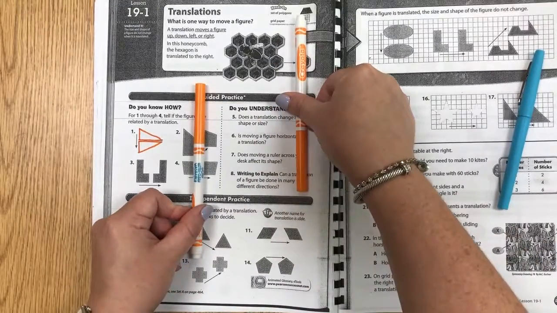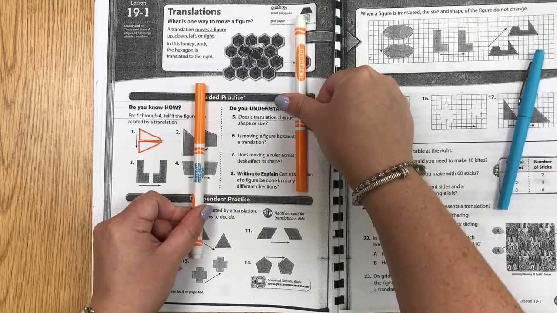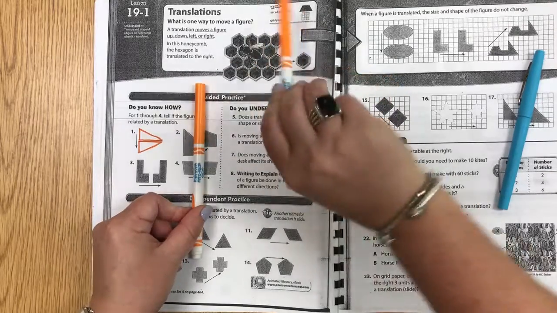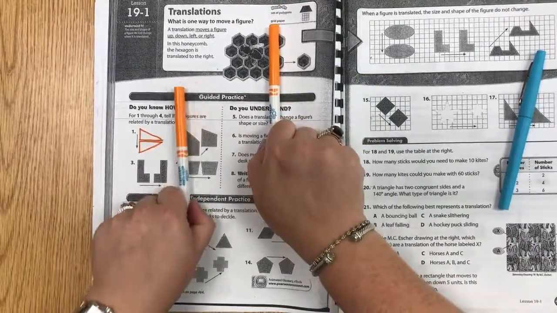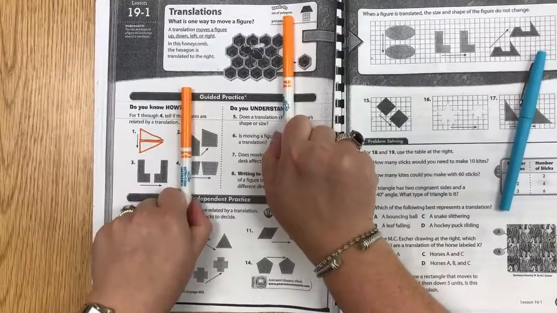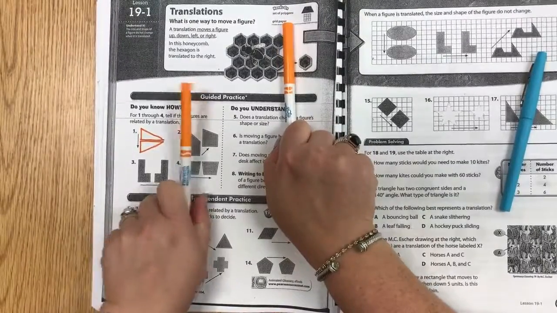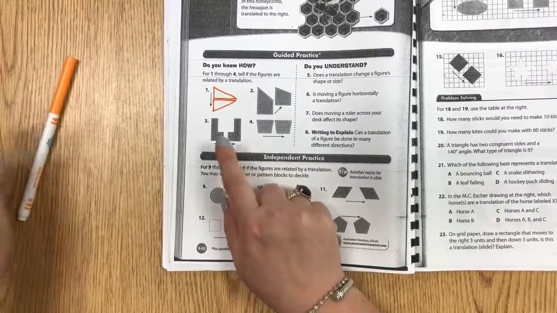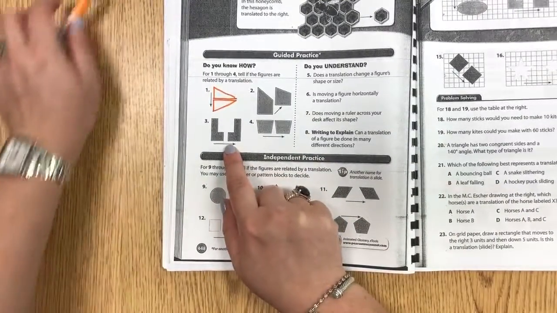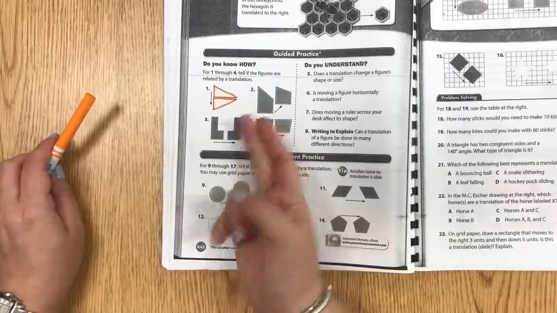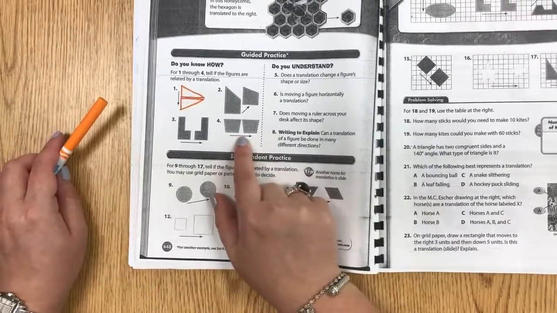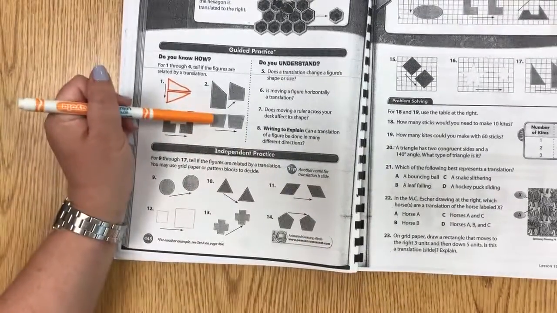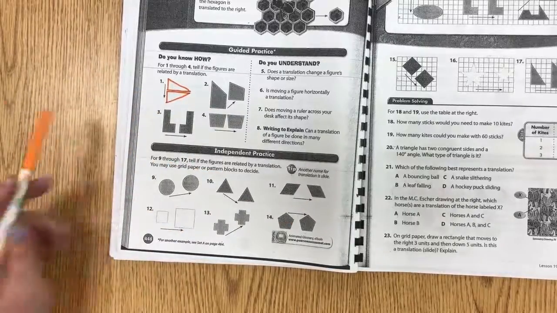This does not show a translation. Okay? It has to be the exact same thing where you copy and paste. That's what it is. It's copy paste. Okay, what about that? No, that is also a reflection that has been flipped over. This one? Yes, it's the exact same shape that has been pushed.